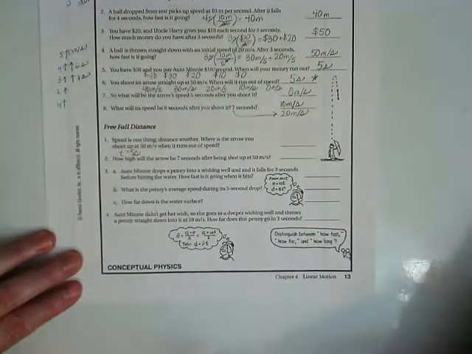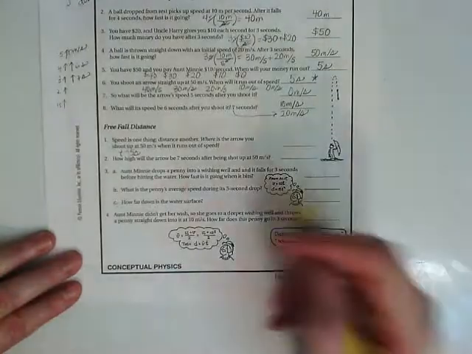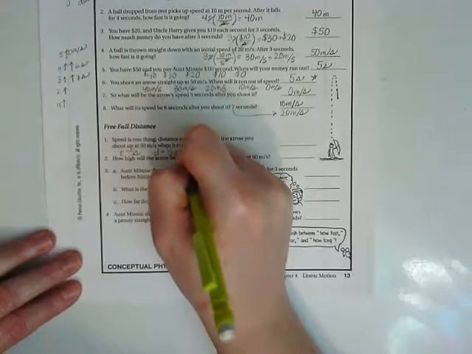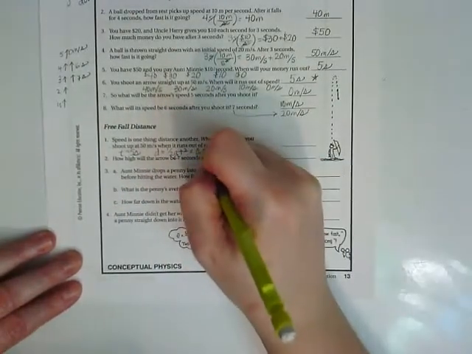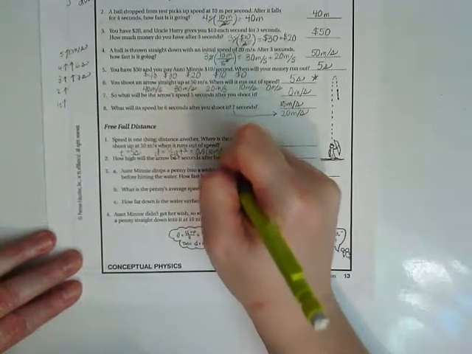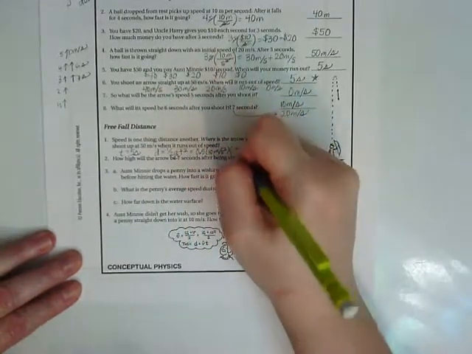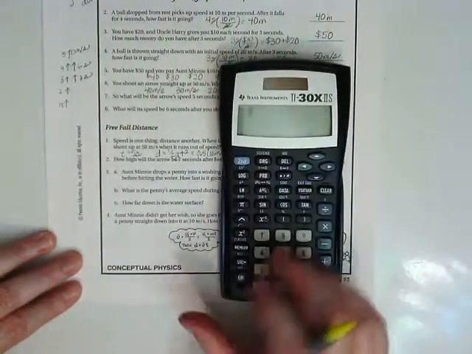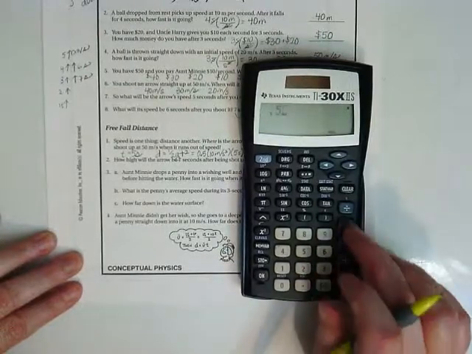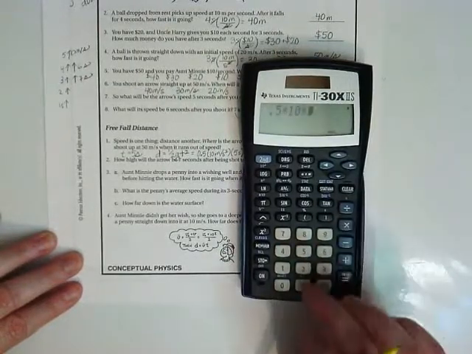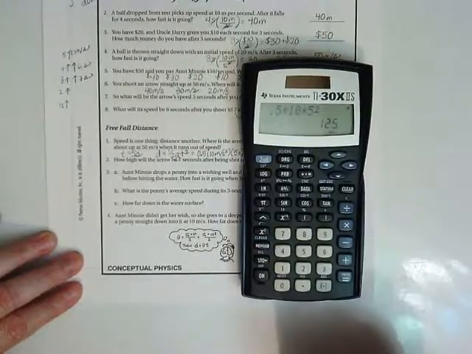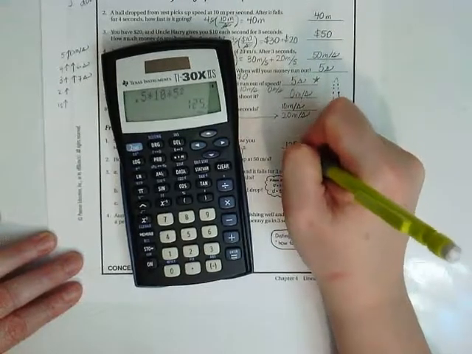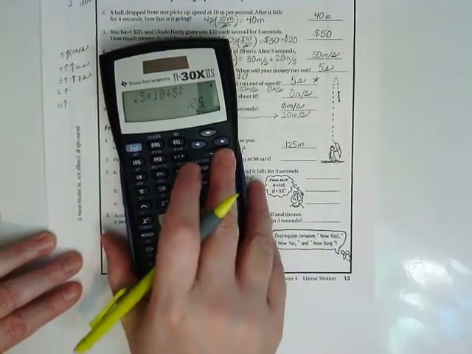So now we're going to use our equation, which is d equals 1/2 gt squared. So 0.5 times 10 meters per second squared times our time, which is 5 seconds, and then we square that. So on our calculator, we're going to do 0.5 times 10 times 5 squared. That tells us it's going to be 125 meters up in the air above where we shot it from.